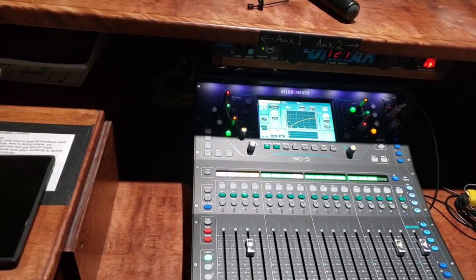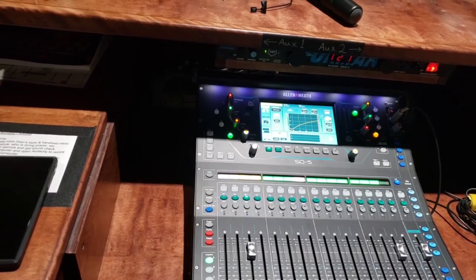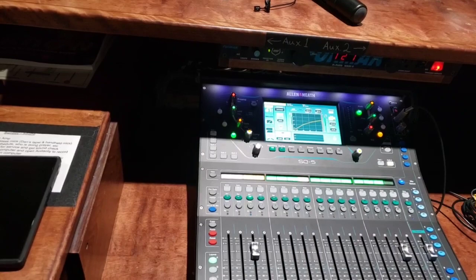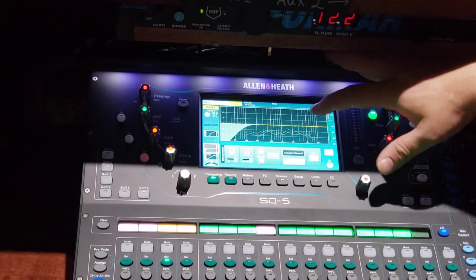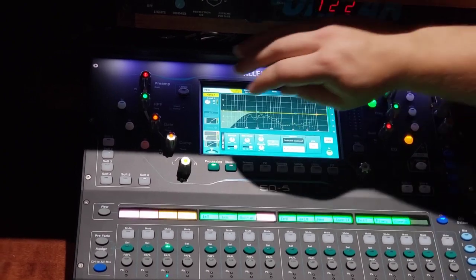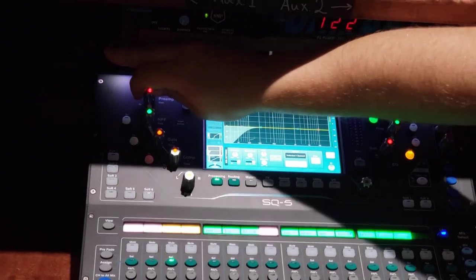I would not use a compressor on lapels. A compressor can induce feedback. So I want to get rid of this. Hold reset, hit the end, back to default. Check, check, check. This does have an EQ, so I'm going to induce some feedback. Just bear with me.